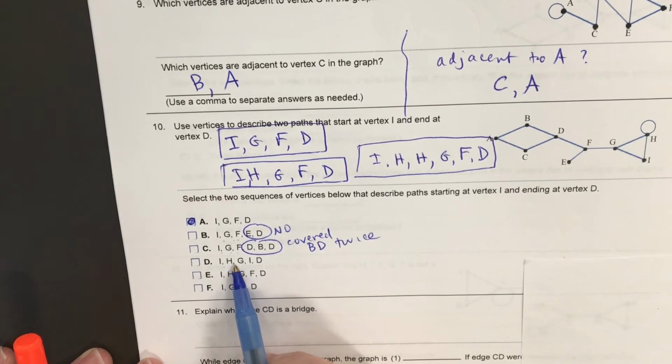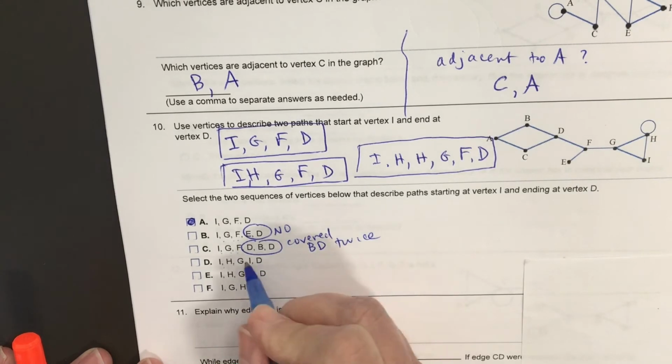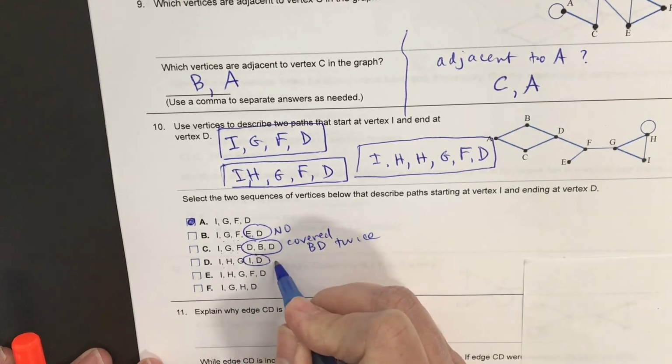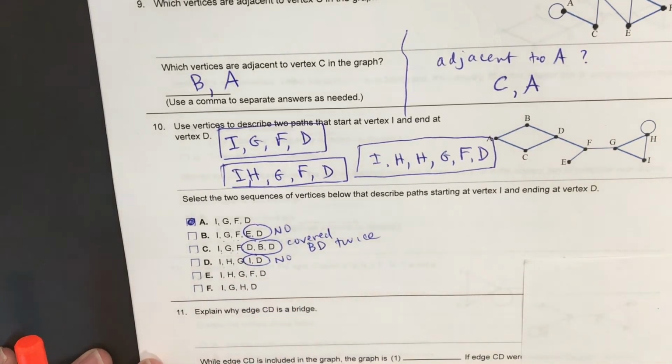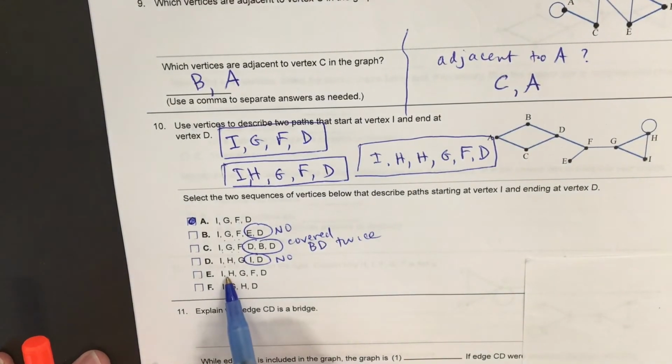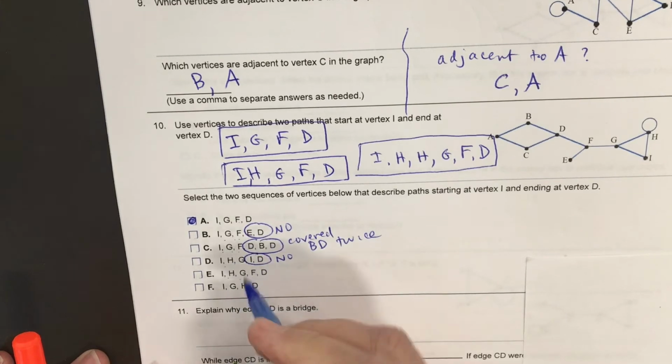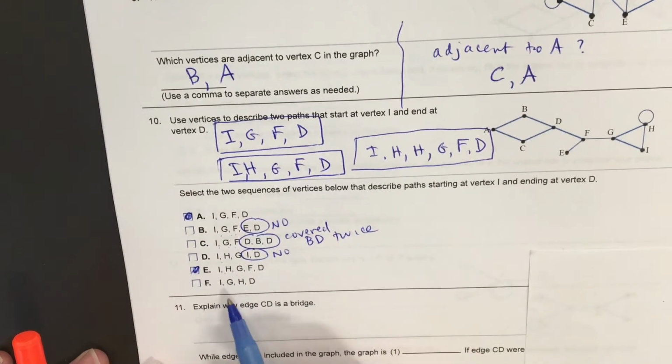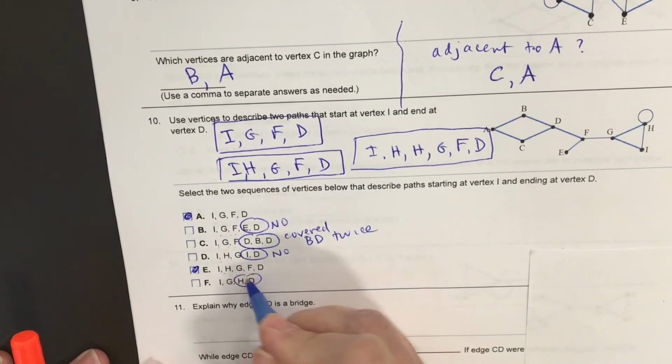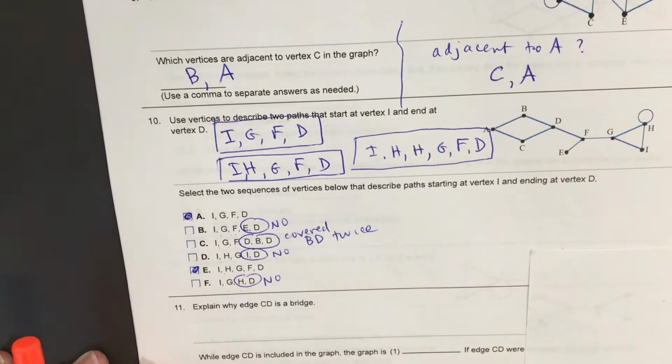I, H, G, I, D. They're going back to I, and then they're saying I. No, there's no edge from I to D. I, H, G, F, D. Yes. I, G, H, D. No, there's no edge from H to D.